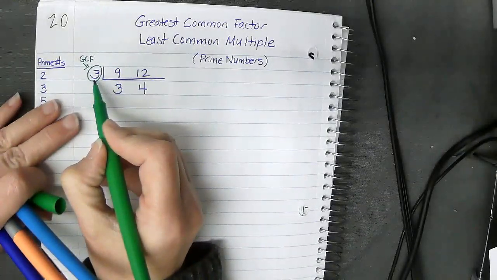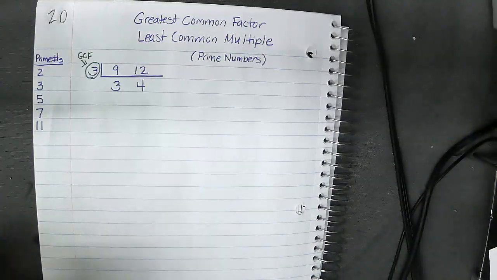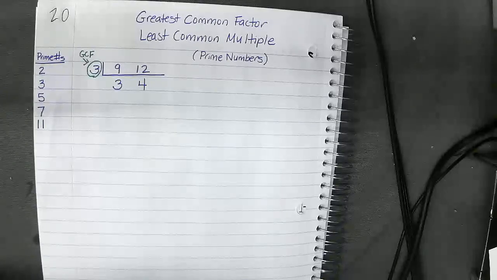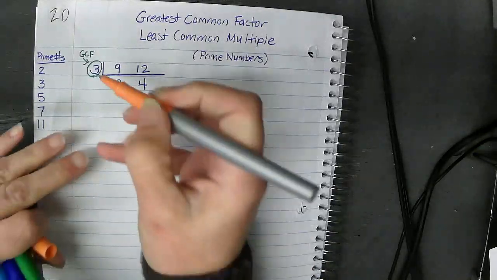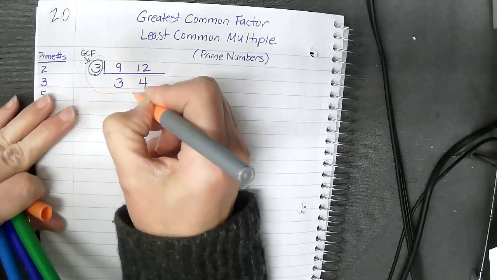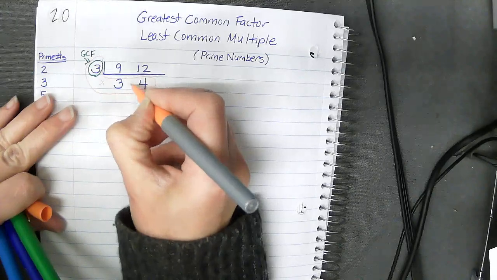Here's GCF, okay? Your LCM, okay, your least common multiple, are these numbers. 3 times 3 times 4.